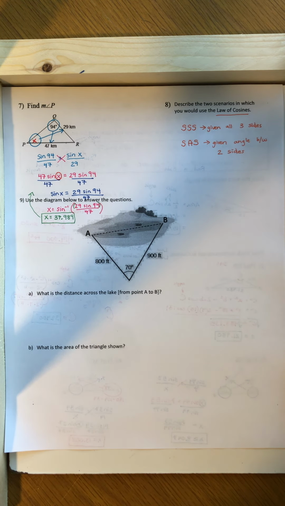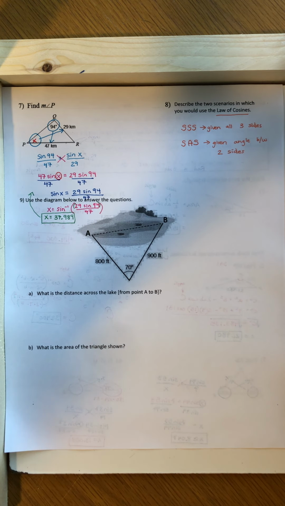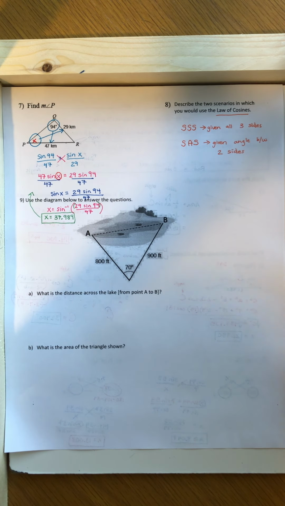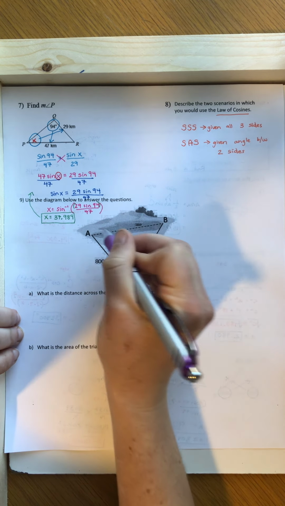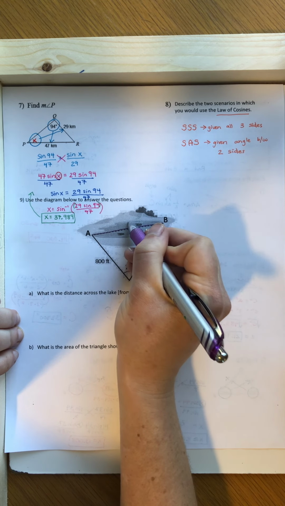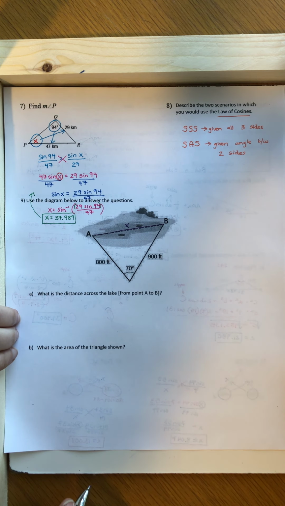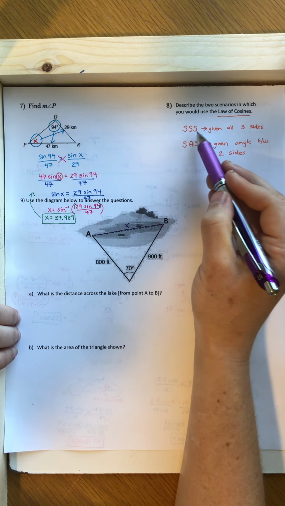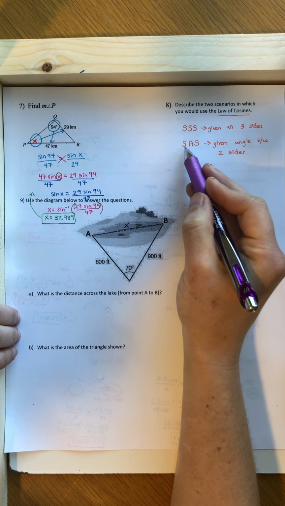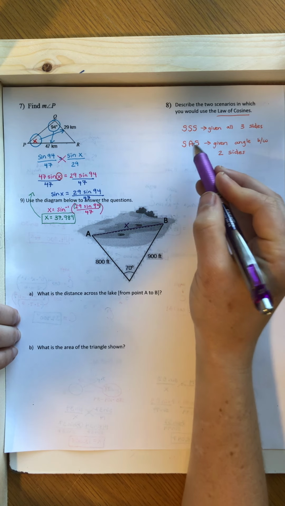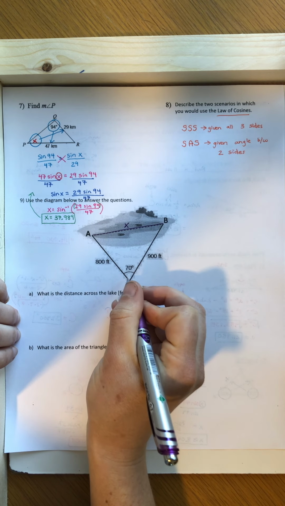Now for this last problem, it's a word problem, but really there's just a triangle drawn in there, so it shouldn't be any different to you. It's asking me to find the distance across the lake from point A to point B. So find this distance, we'll call this x. Should I use law of sines or law of cosines? Well, am I given all 3 sides? No, because I'm trying to find one of them. Am I given 2 sides with an angle in between them? Yes. So I should use law of cosines.